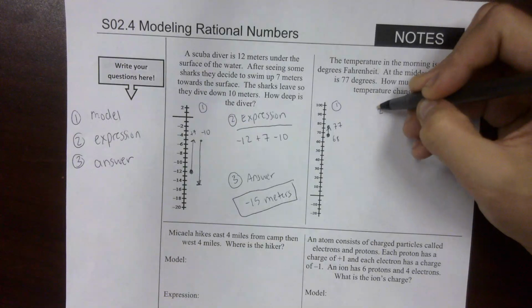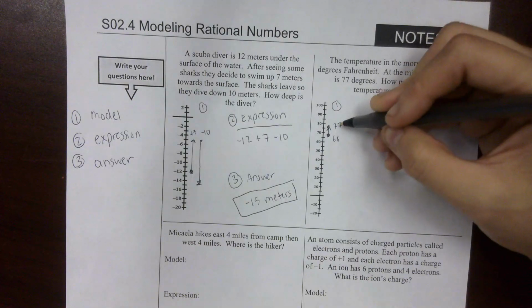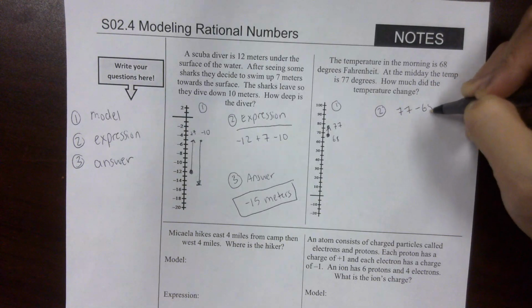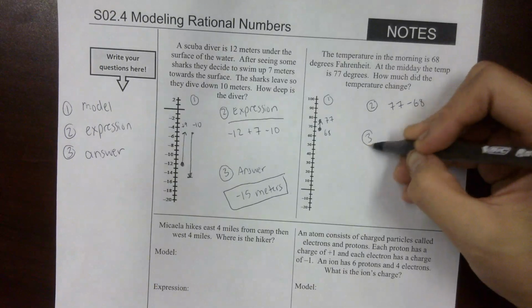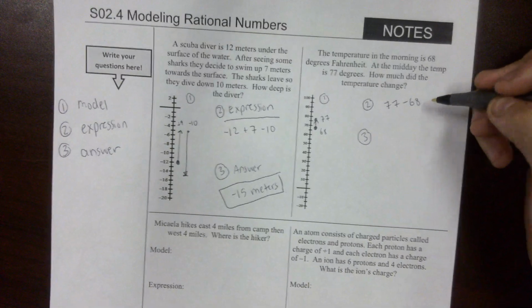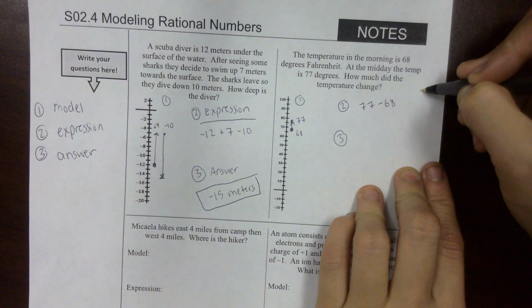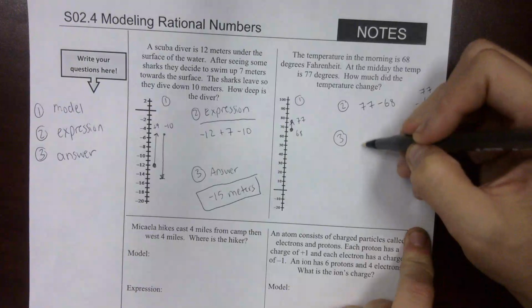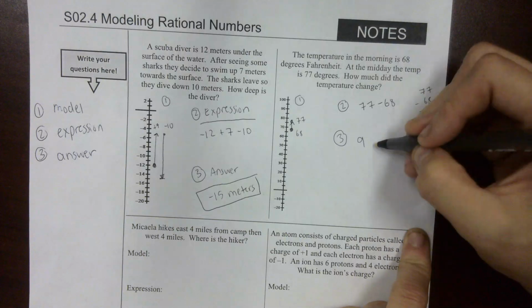Now we have our expression. So the temperature changed. So we're going to do the final minus what we started. So 77 minus 68, right? This is like final minus start, or final minus initial. And then finally our solution, 77 minus 68. If you can't remember, you can count backwards from 68, right? Because I'm not letting you use your calculator. Or you could try to subtract it, but the answer is negative 9. So it changed 9 degrees. Sorry, not negative 9, positive 9. 9 degrees.